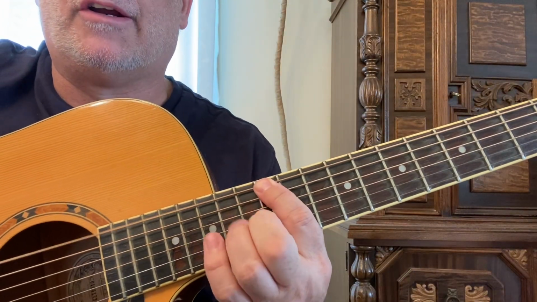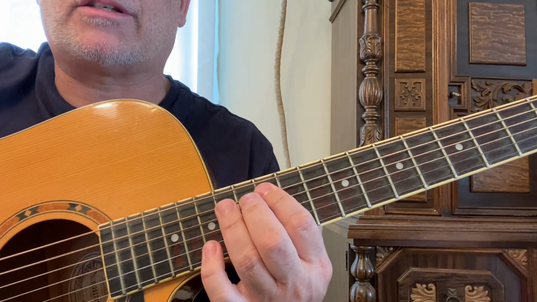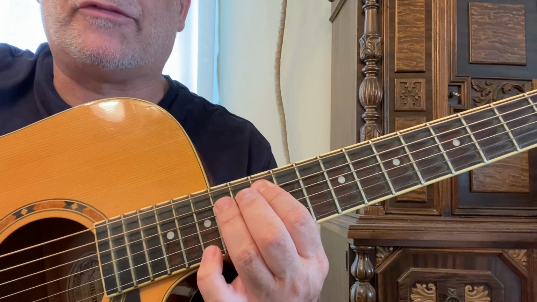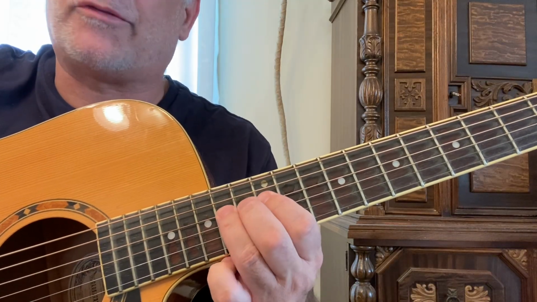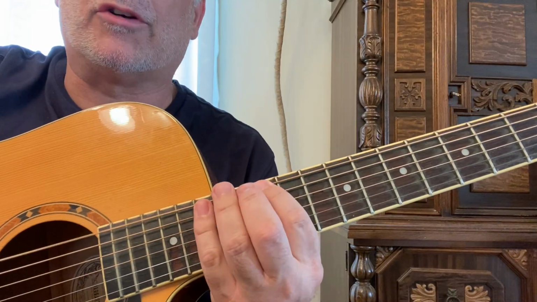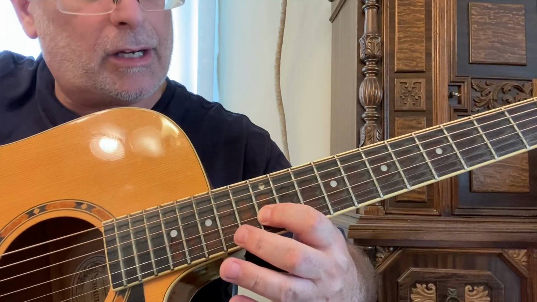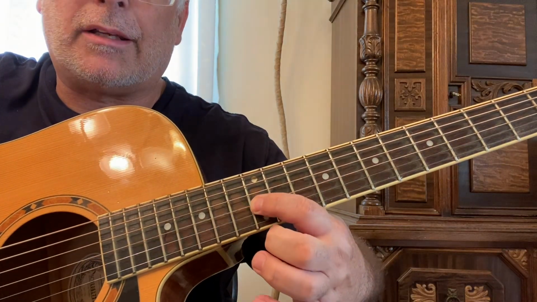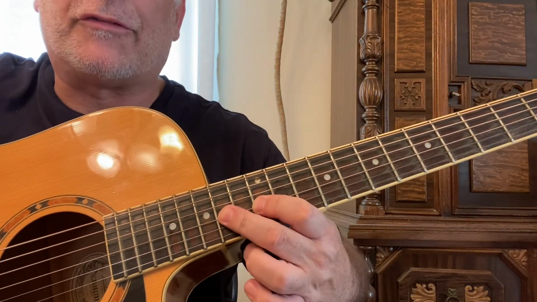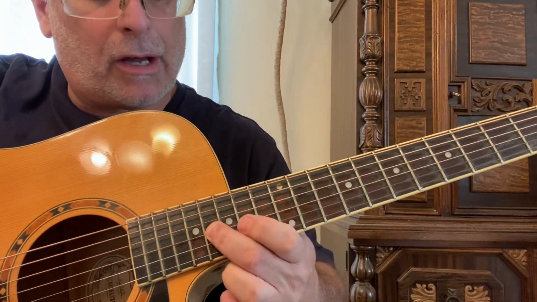You use your first and fourth fingers on the 12th and 15th frets. Fifth string, 12th and 14th frets. Fourth string, 12th and 14th, using your first and fourth fingers, first and third. Now I'm on the third string. I'm playing the 12th fret with my first finger, playing the 14th fret with my second finger instead of my third, so I can slide up a whole step.